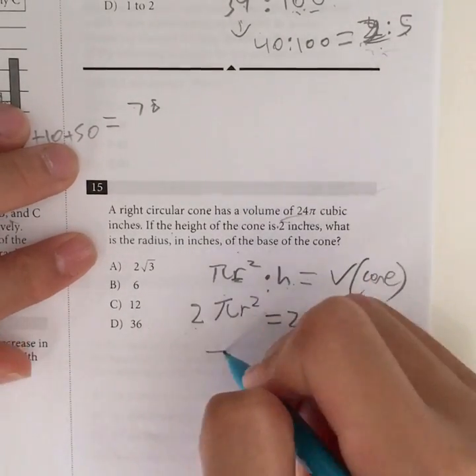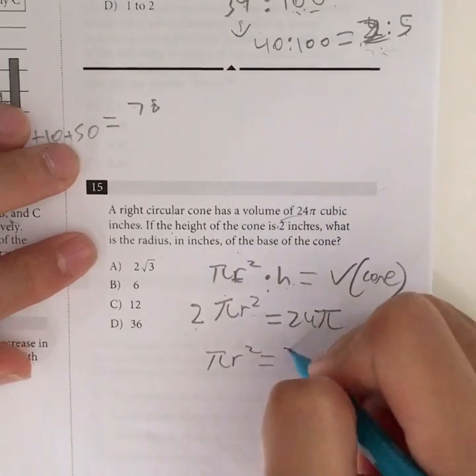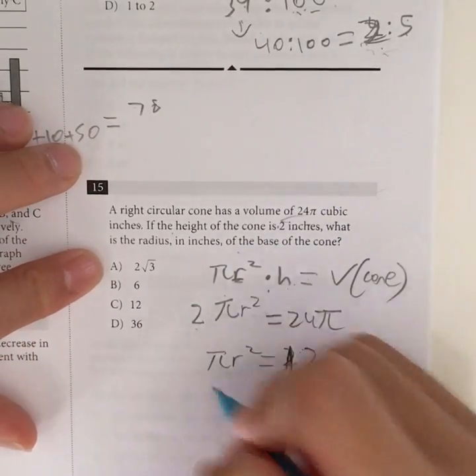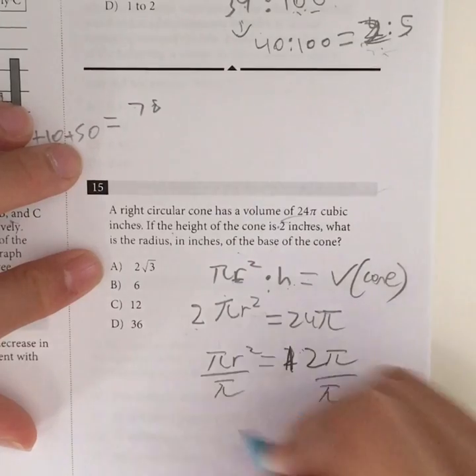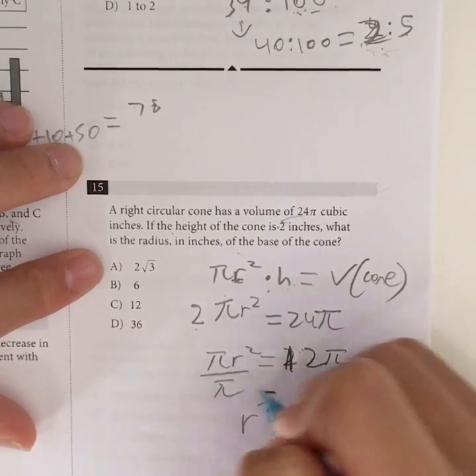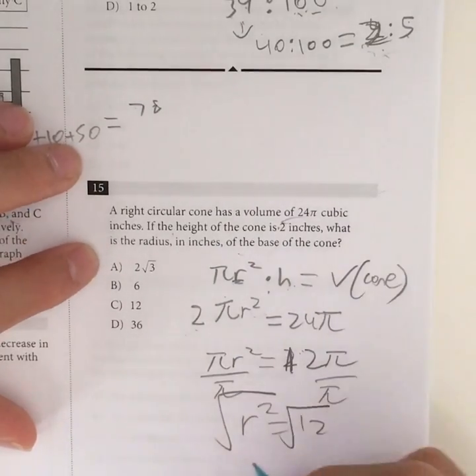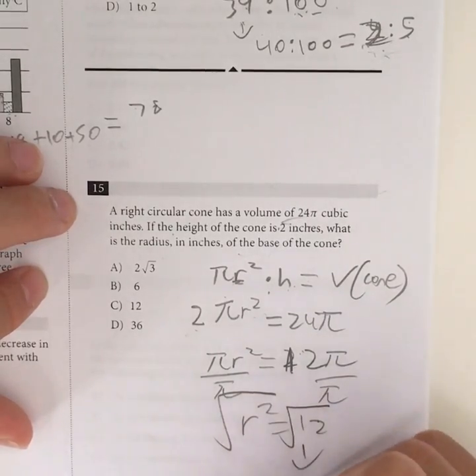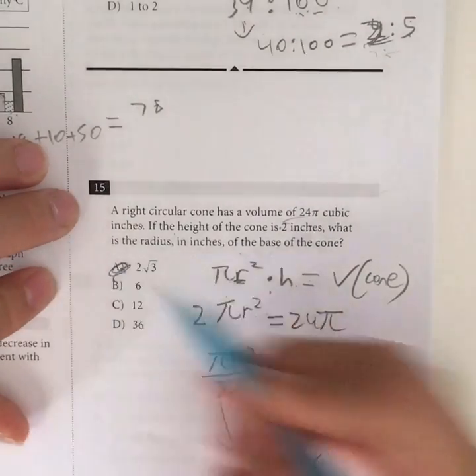Divide both sides by 2, giving you pi r squared is equal to 24, is equal to 12. Divide both sides by pi, that'll give you r squared is equal to 12. Therefore, what is the radius? It's the square root of 12, which can be rewritten as 2 root 3. Boom, your answer is going to be A. Next question.